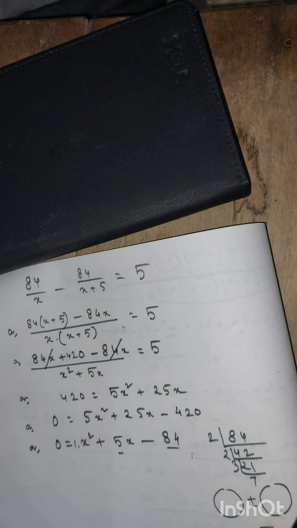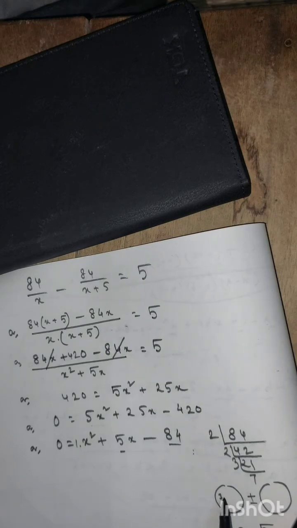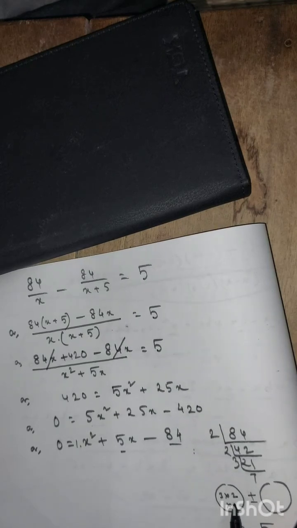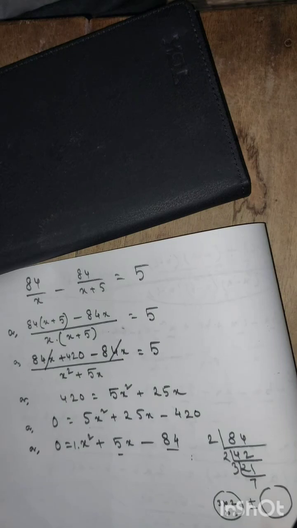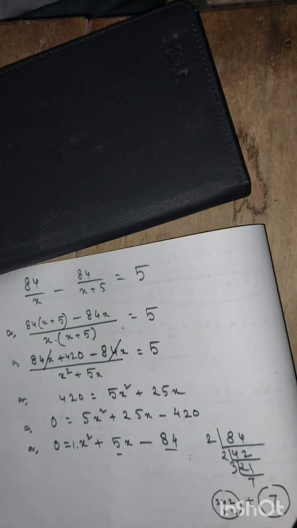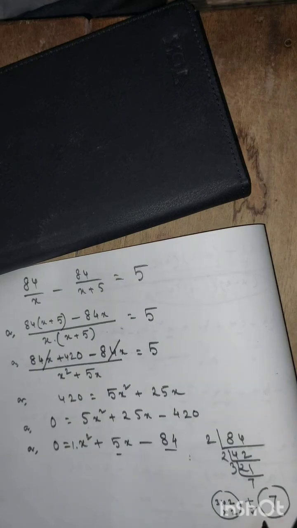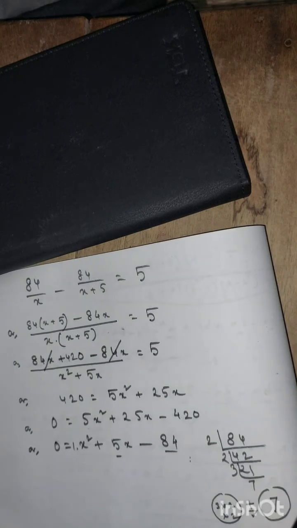So let us put 3 into 2 into 2 in the first box, and let us put 7 in the second box. So it becomes 12 minus 7. Okay, so 12 minus 7 is 5. So we can break 5 as 12 minus 7.